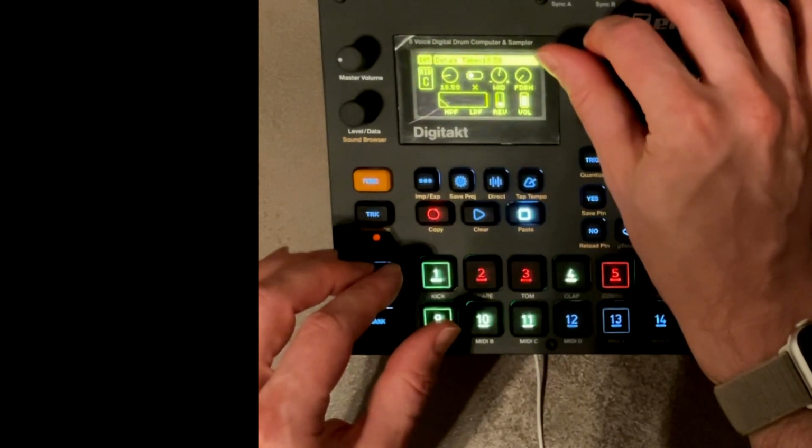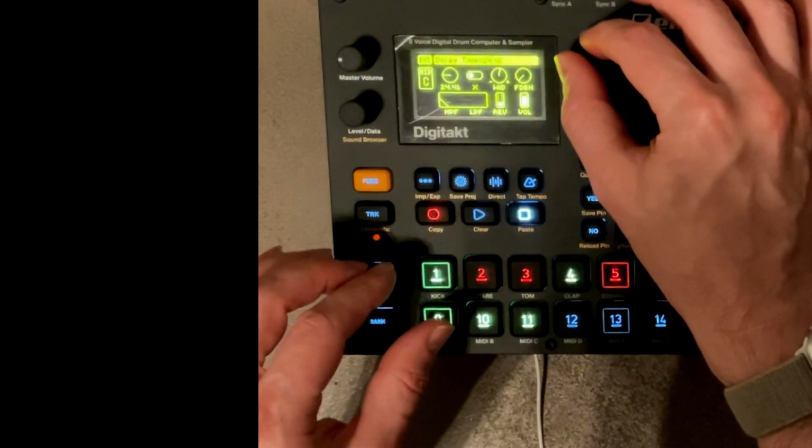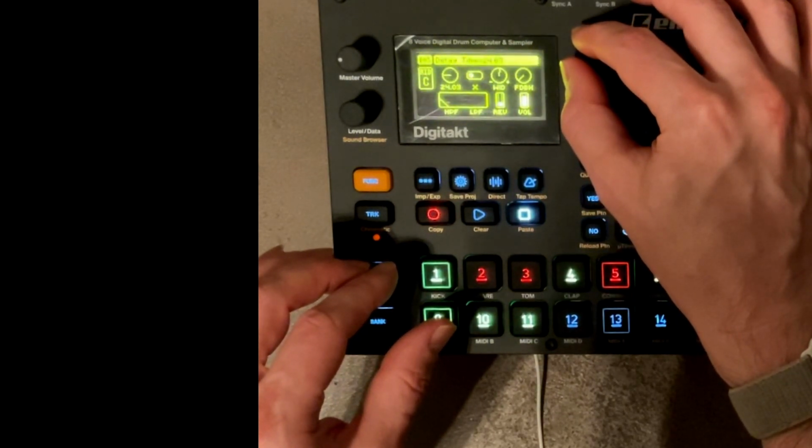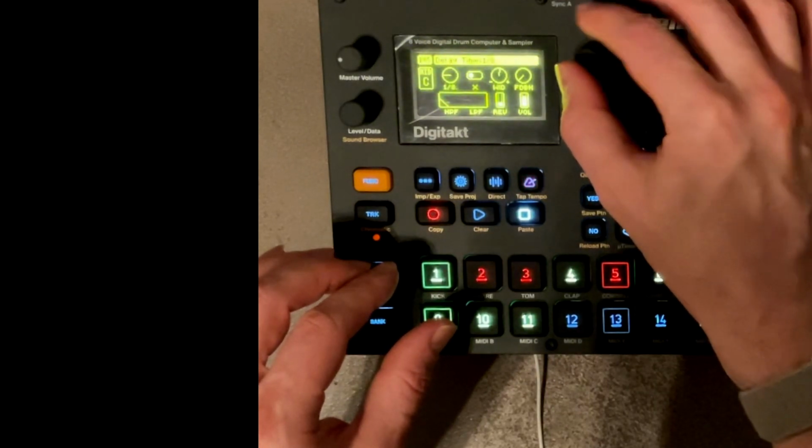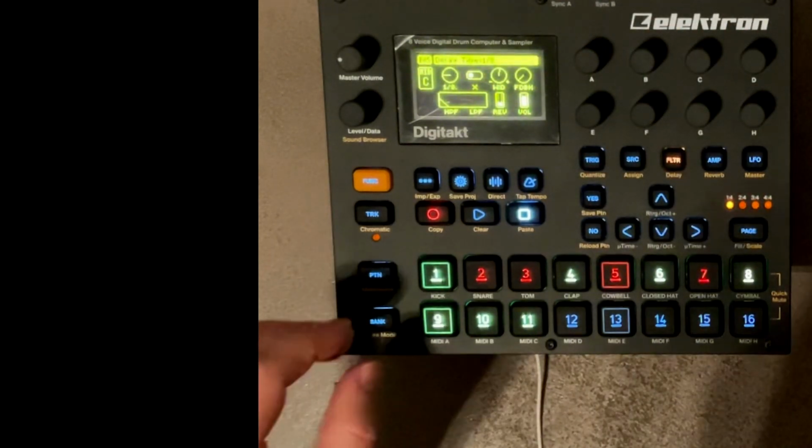So your trig holds some settings and can hold some delays, like some filter settings, but you use up your LFO making the freeze.